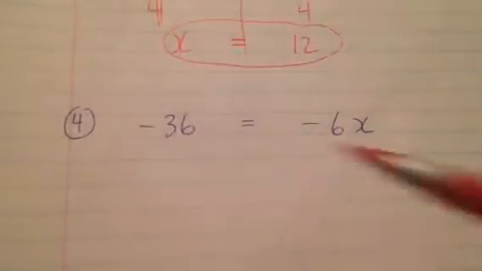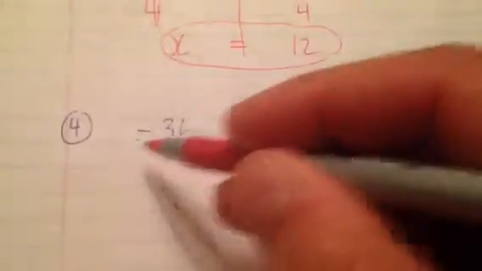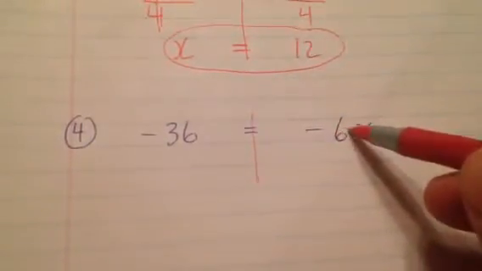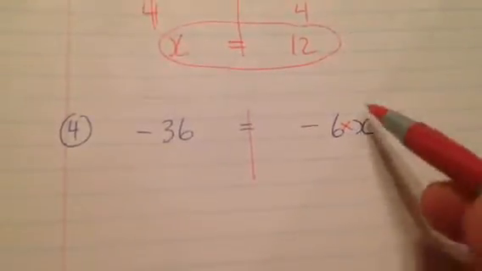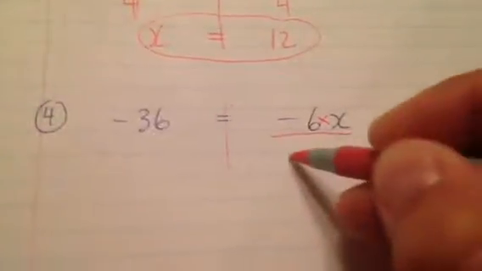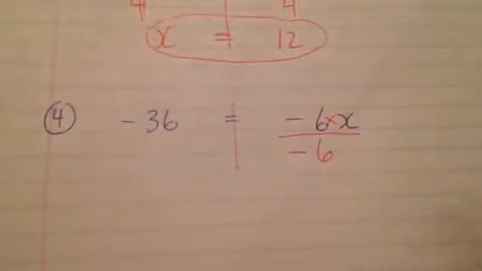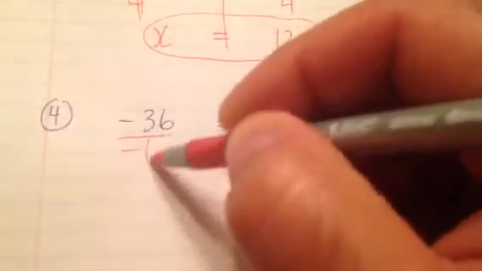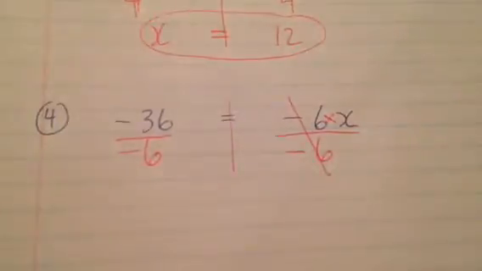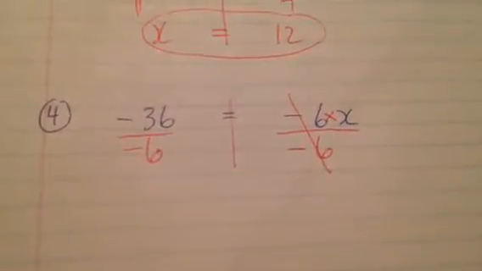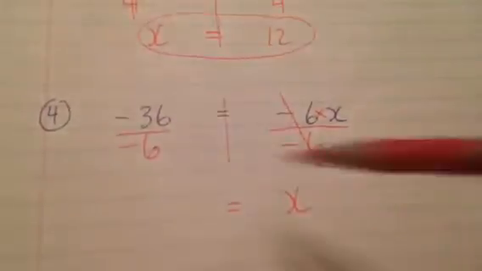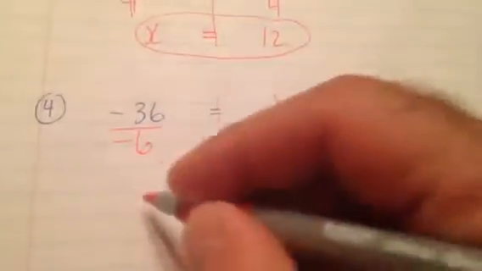Okay, number 4. Here's our equal sign, there's our left side, right side. X is on the right side. X has a negative 6 as a multiplier, so we have to do the opposite of multiply by negative 6. The opposite of that is divide by negative 6. Whatever we do to one side, we do to the other. What that does is it cancels out these two here, because a negative 6 divided by negative 6 is 1x, and I don't need that one, so it just cancels out. So we got x equals, a negative divided by a negative is a positive.